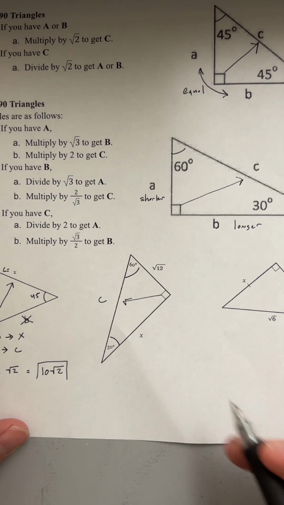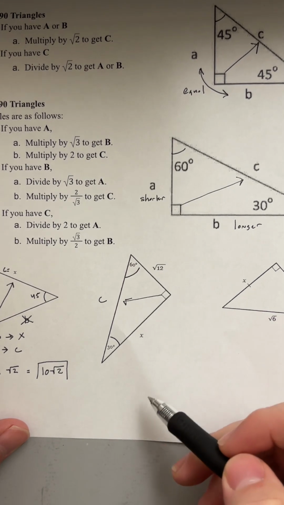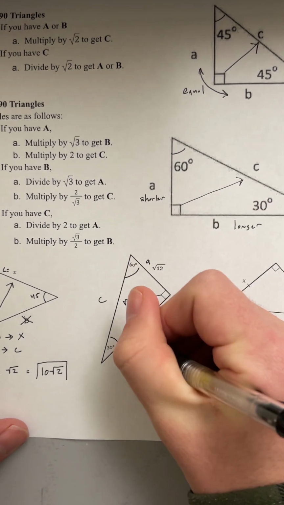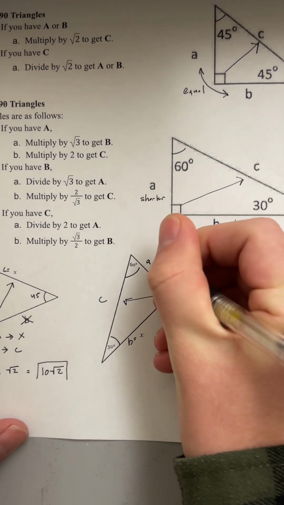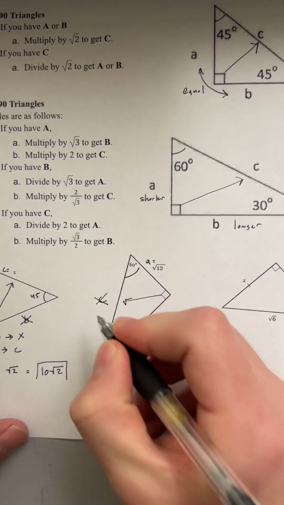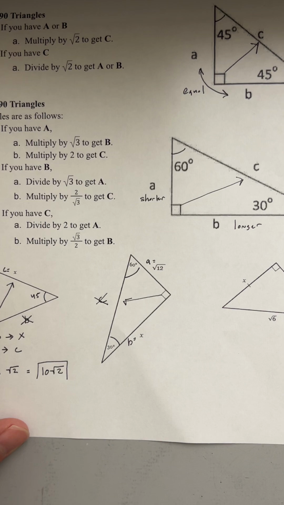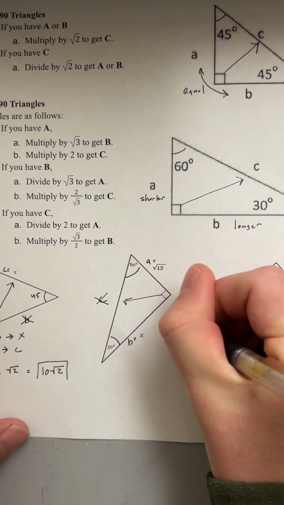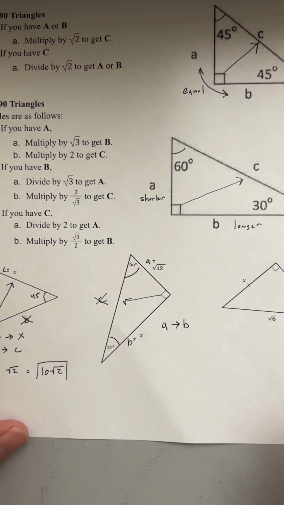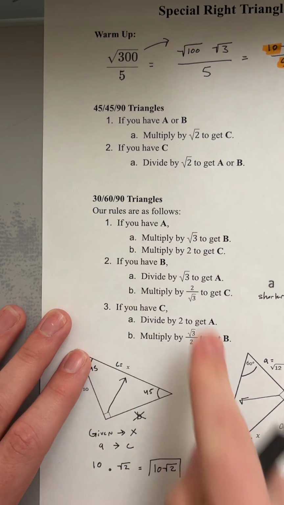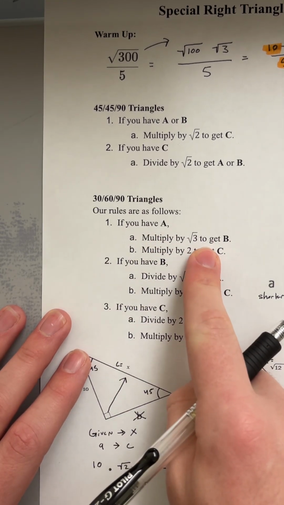Then from here, remember, A is your shorter side, B is your longer side. Just by looking at it, I can tell this is my shorter side and this is my longer side. Of these, I do not need C. There's nothing there on C. So I know I'm starting at A and going to B. Now I'm going to come up here to my 30, 60, 90 rules. If you have A, we're going to B. We multiply by root 3 to get B.